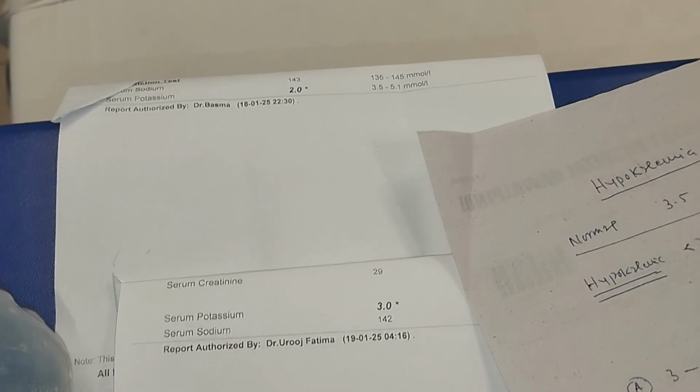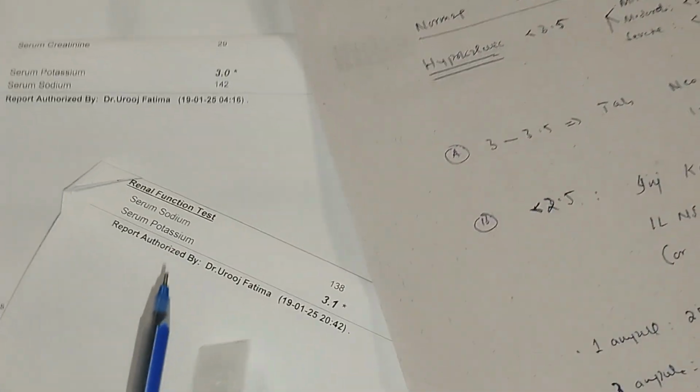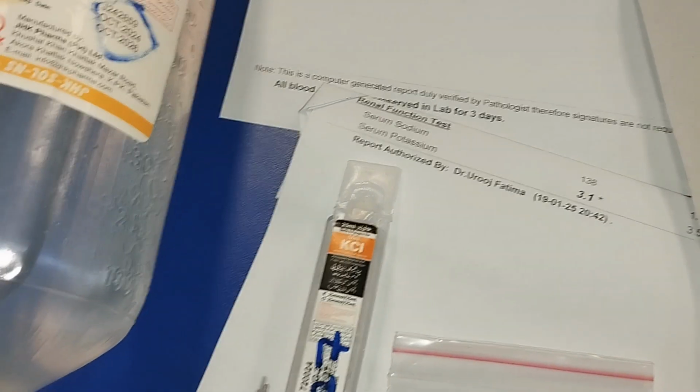Okay, so this is how we replace the potassium, and then you repeat the potassium every 1 to 3 hours, and the potassium will become normal with this KCL.